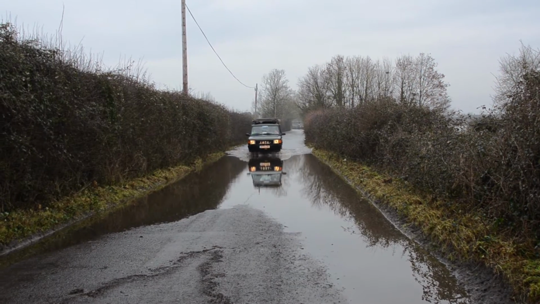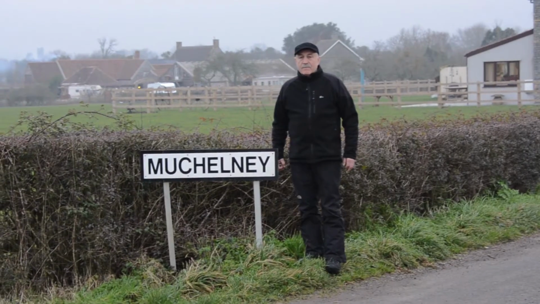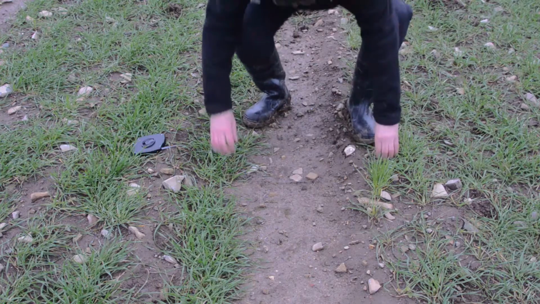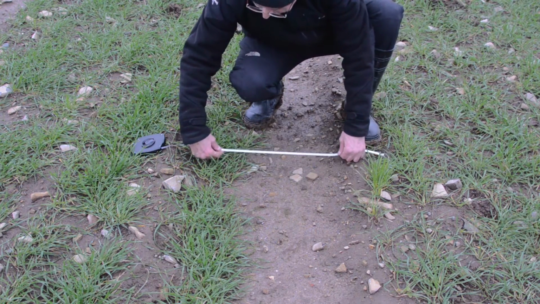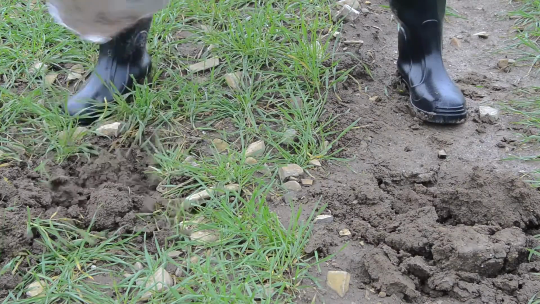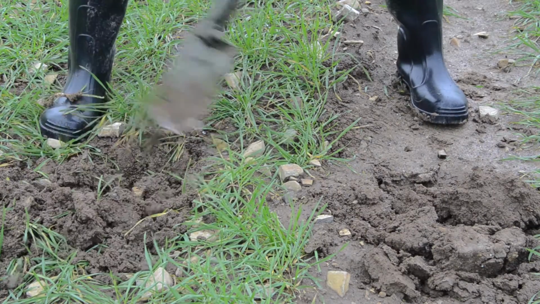Next, we went to the fields that were about 1.5 kilometers away, overlooking the flooded Muchelney. In a wheat field with compacted tractor tracks that were 40 centimeters wide, digging in with a spade was very hard. The soil, which was free of tractor tracks, on the other hand, was quite easy to dig.